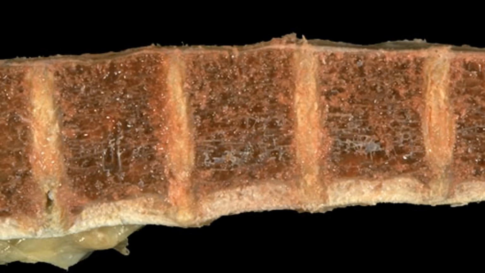The next one is an image of osteoporosis. Basically this is a vertebra. A normal vertebra usually has very thick trabeculae, but you can see here that this area becomes porous, and there is a reduction of the bony trabeculae.